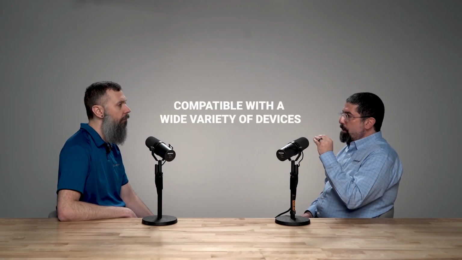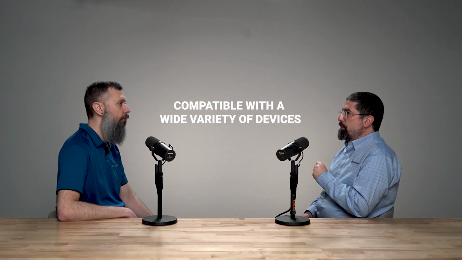Does XiO Cloud work with? XiO Cloud is fully compatible with both 3 Series and 4 Series control processors, Crestron TSW touchscreens, Crestron Flex, Crestron Digital Media, Crestron Digital Media Lite, DM NVX. The list goes on and on and on. And we are constantly adding new products to the list of supported devices.